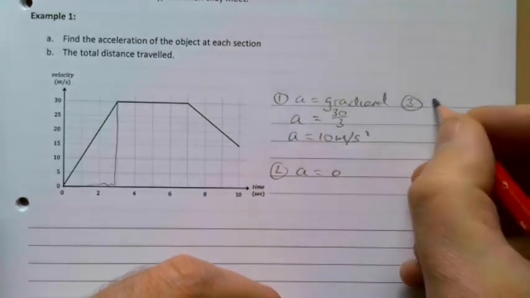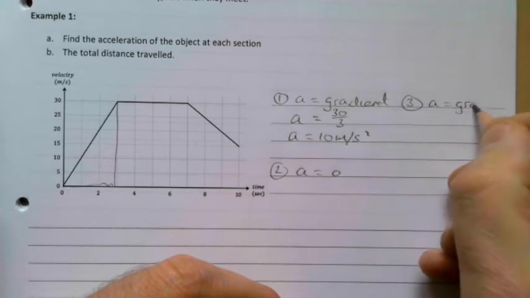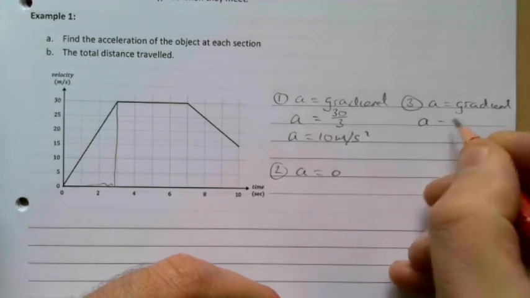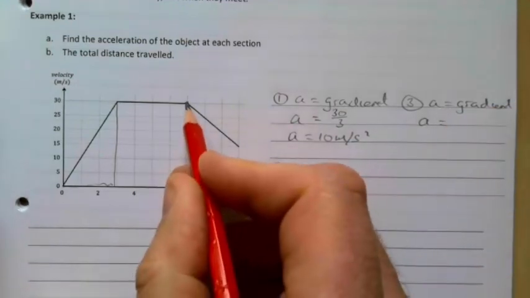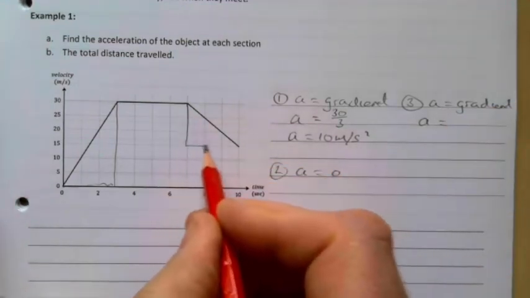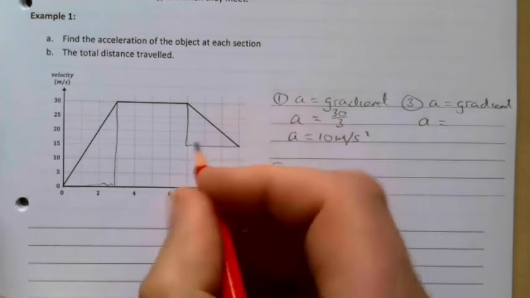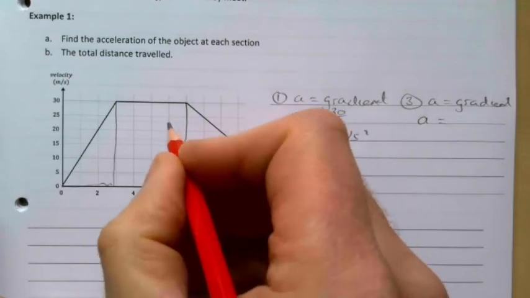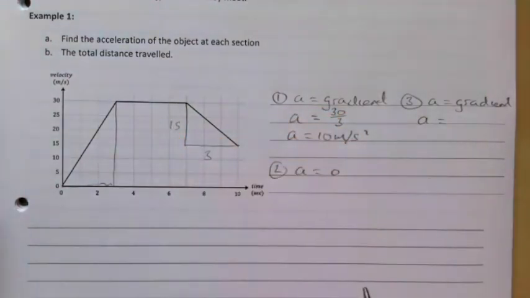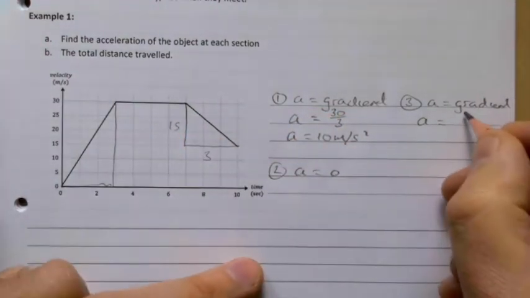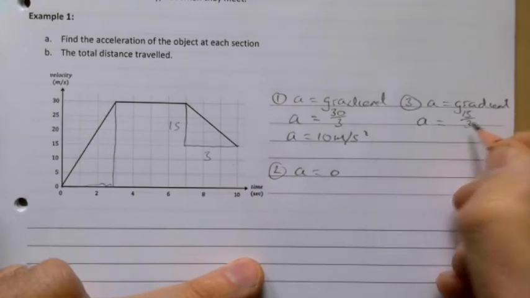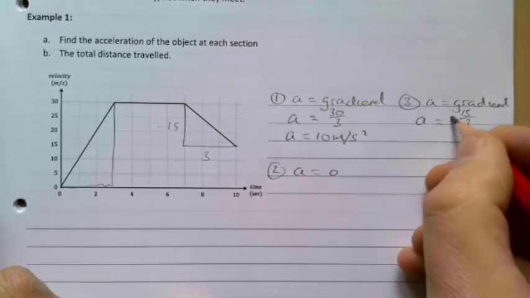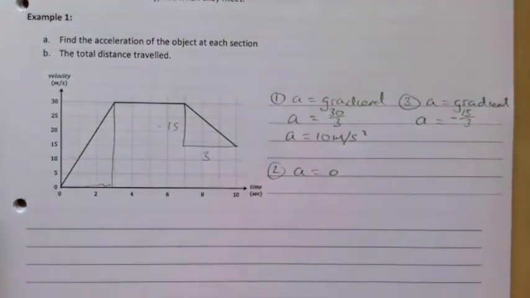For the third bit, acceleration equals gradient. Acceleration equals, so what's happening here? Time there, it's going from 7 through to 10, so that's 3. And it's gone down from 30 down to 15, so that's 15. So it's going to be 15 over 3, but importantly it's going down, so whichever one of those you want to pick to be negative, most likely this one, then minus 15 over 3.